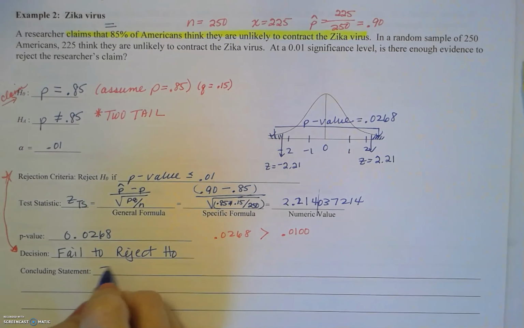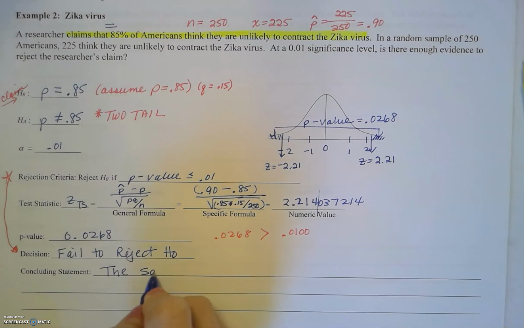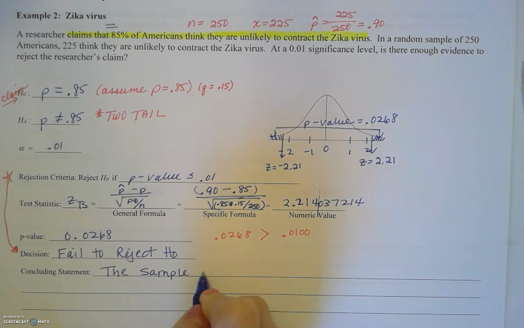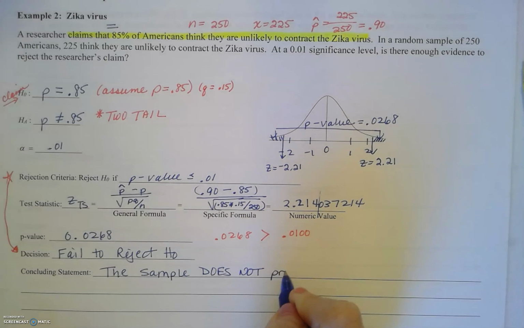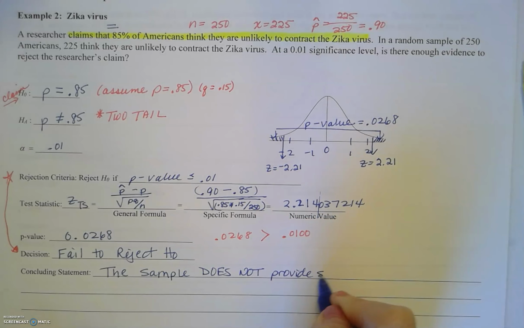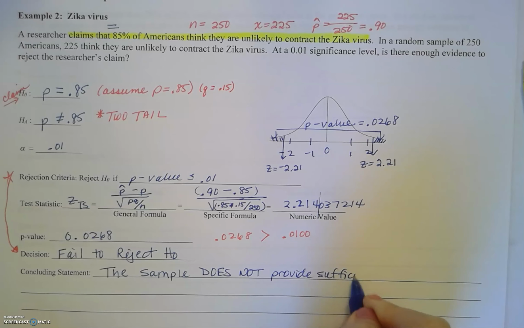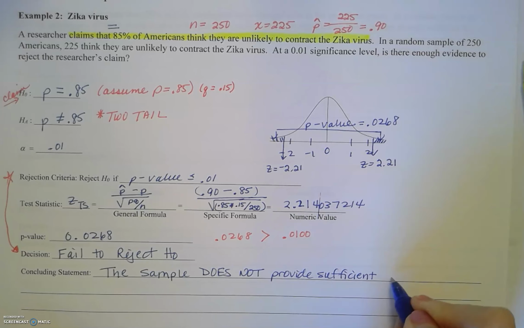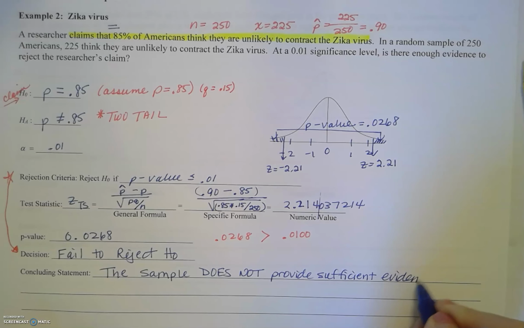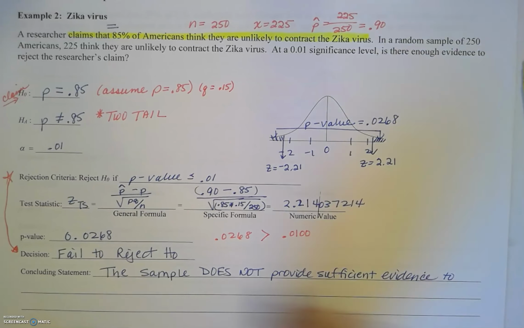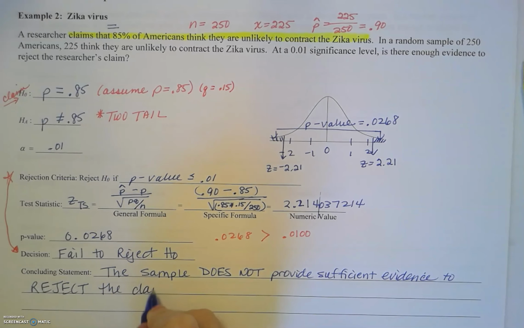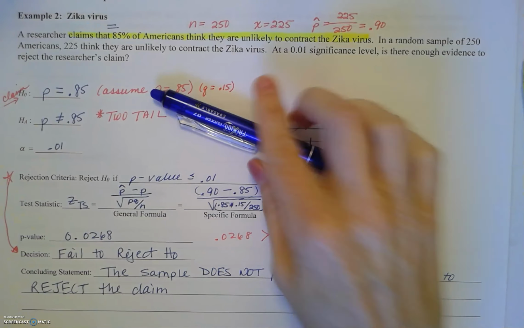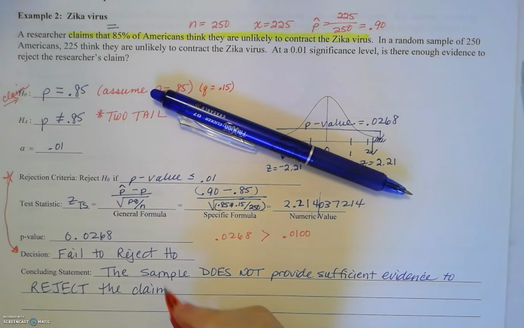So we can say the sample data does not provide sufficient or enough evidence to reject the claim. And what's our claim? Well, I did highlight it up here, so it should be easy to see.